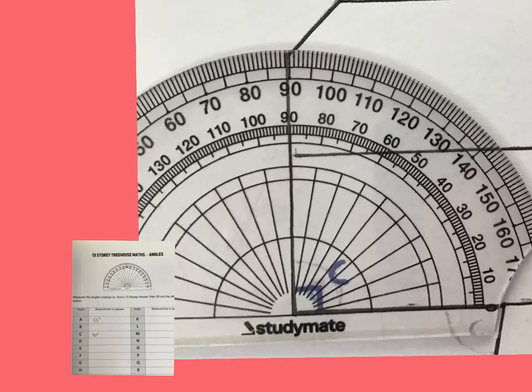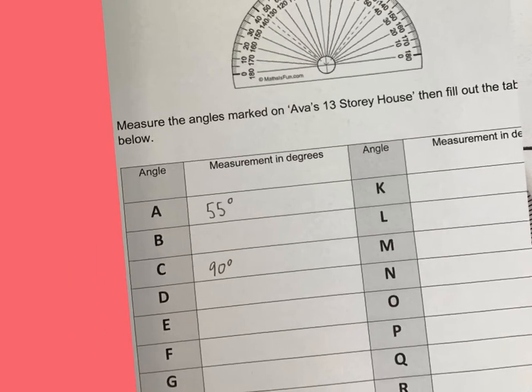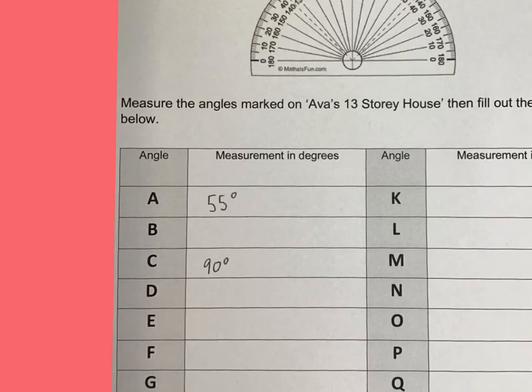And here's proof. Here is the protractor, and it is showing 90 degrees between 0 and 90. So on your worksheet, you would write next to C, 90 degrees.